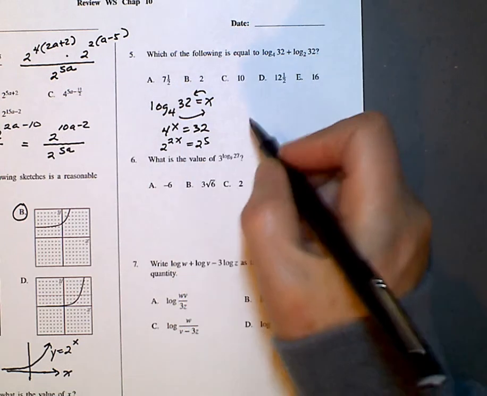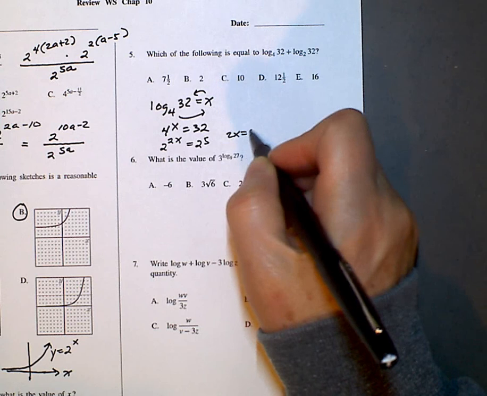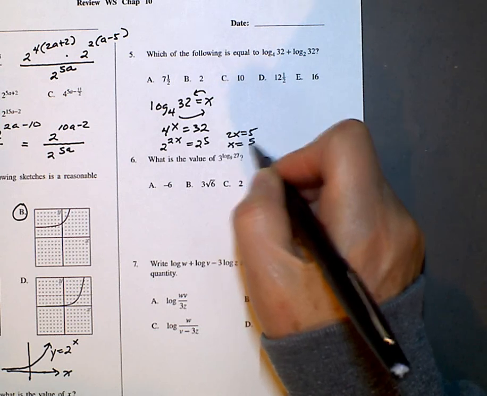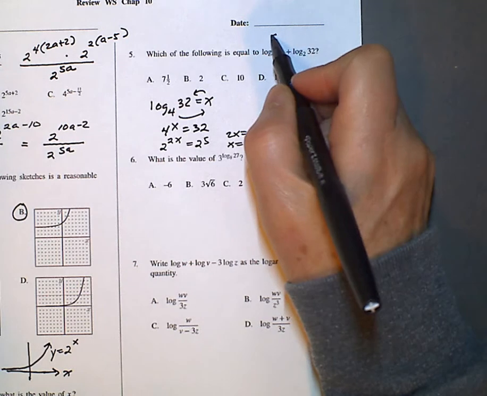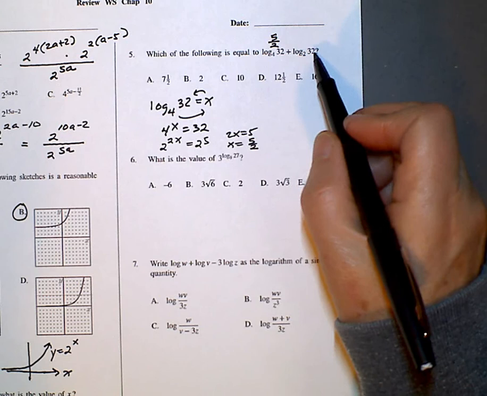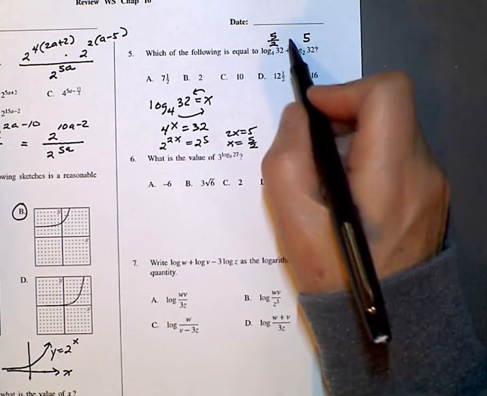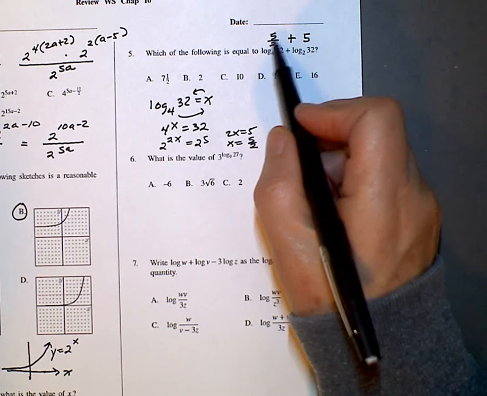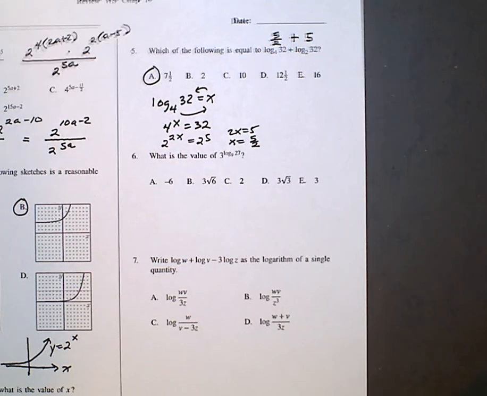So equating those exponents, 2x equals 5, so x is 5/2. So this one has a value of 5/2, and then this one, the exponent I raised 2 to get 32, is a 5. So I'm adding 2.5 plus 5, so I get 7.5, which is choice A.